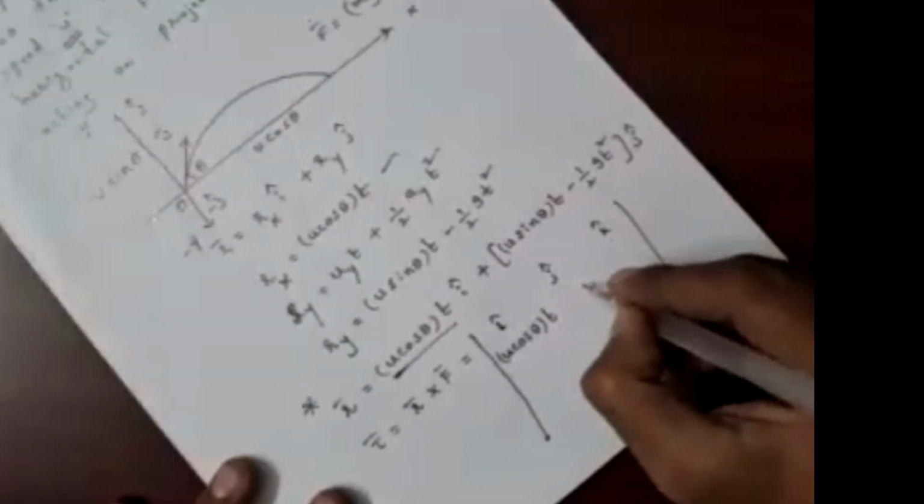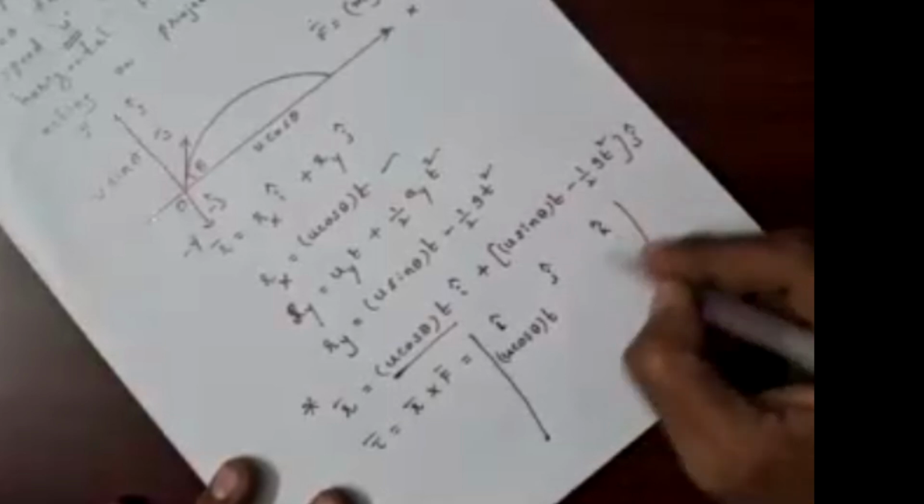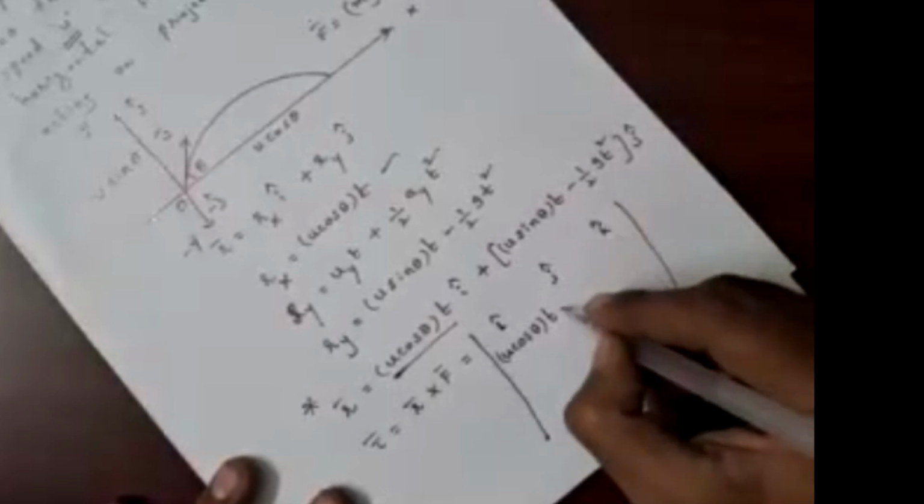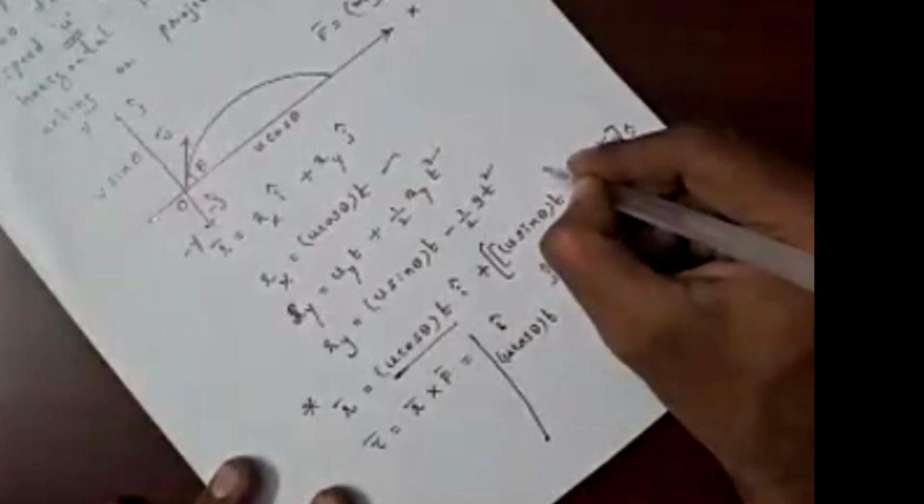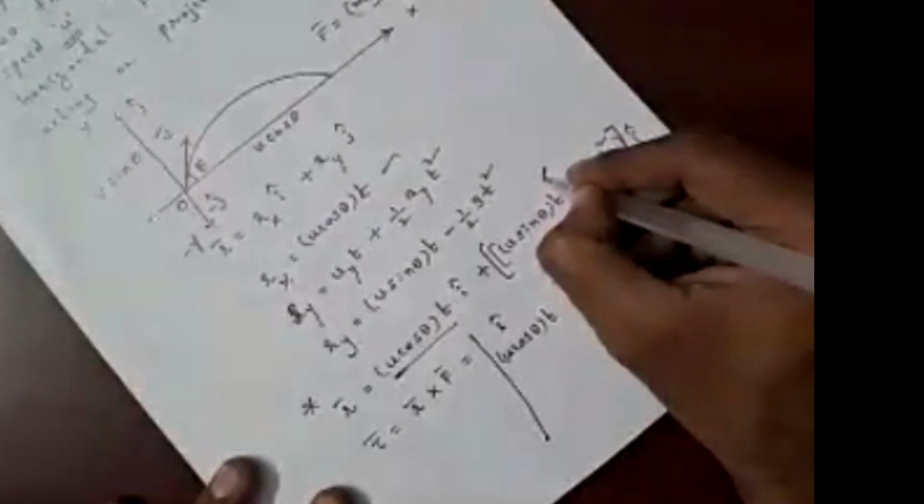Okay, so this is one method. This entire value here, I'm taking it as x. So in the place of this, I'm writing x. K cap, there is no k cap here, so 0.